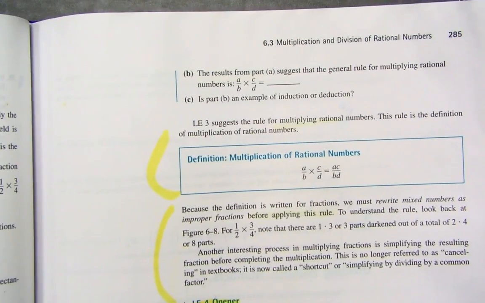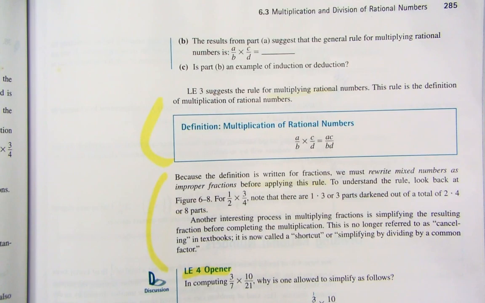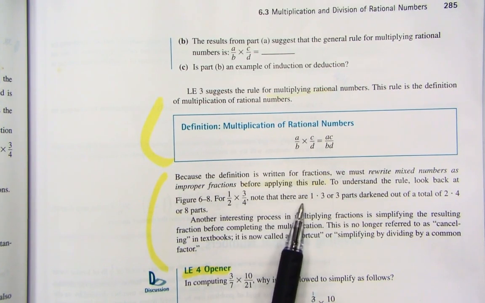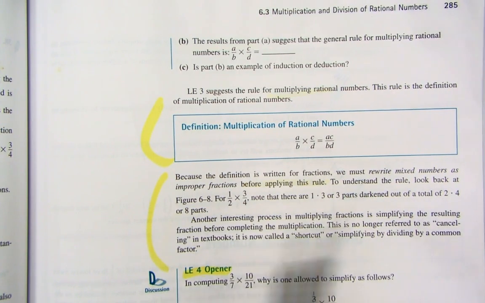Over here it talks about the definition of multiplying rational numbers. Multiply the numerators, multiply the denominators. Underneath, an important paragraph says, because the definition is written for fractions, we must rewrite mixed numbers as improper fractions before applying this rule. To understand the rule, look back at figure 6-8, 1/2 times 3/4. Note that there are 1 times 3 or 3 parts darkened out of an actual 2 times 4 or 8 parts.